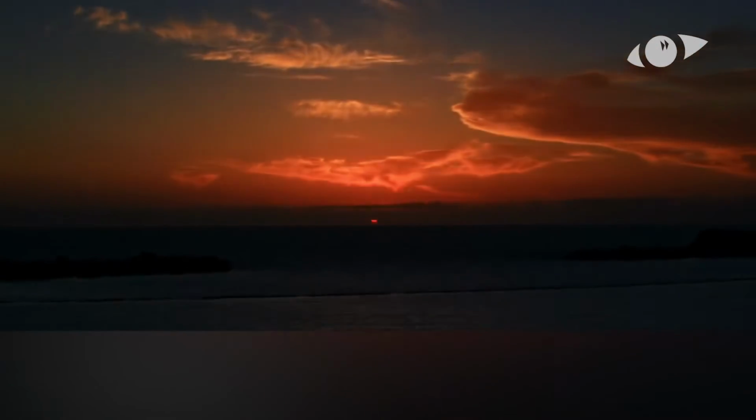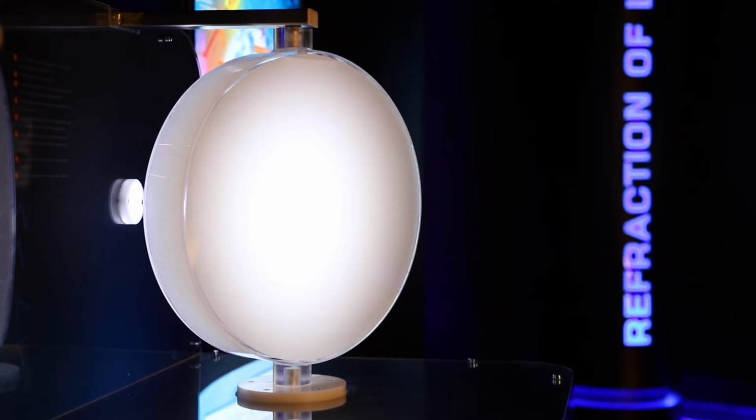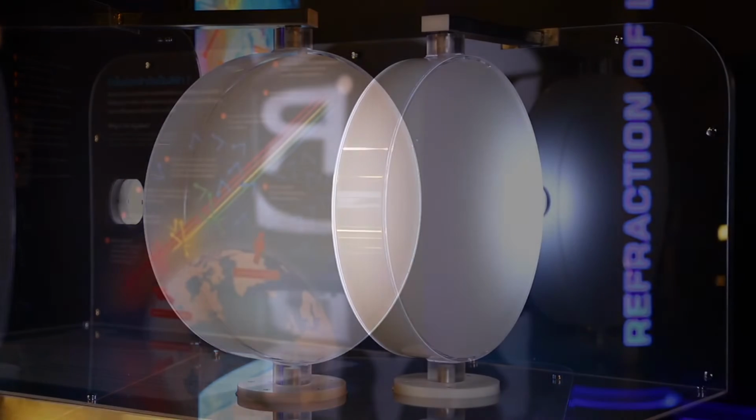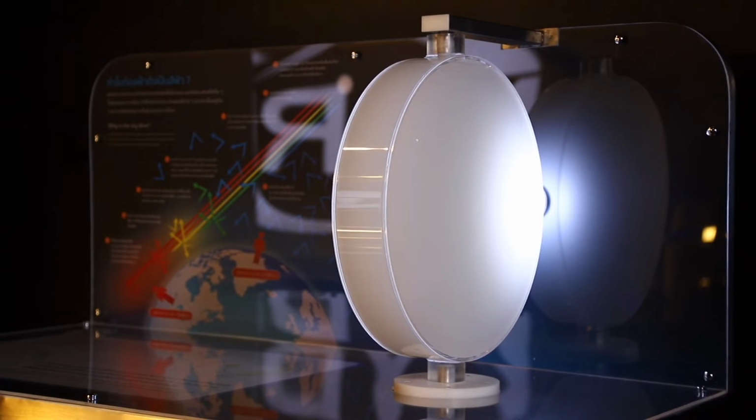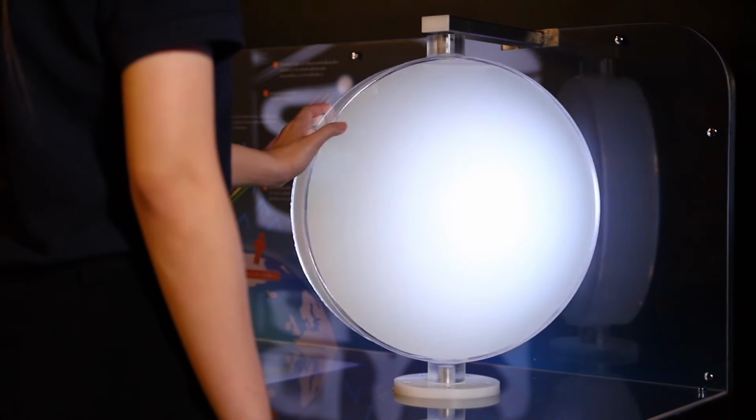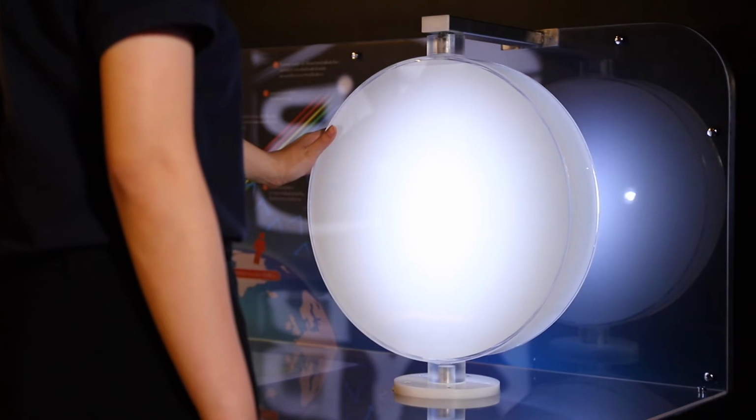So what is the cause? I will take you to learn through this exhibition. The model, which contains translucent liquid inside, represents the Earth's atmosphere, and the light bulb represents the light of the sun. Instruction 1. Rotate the apparatus so that the flat side faces the light bulb.